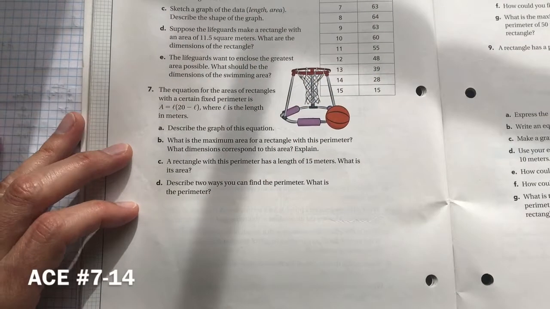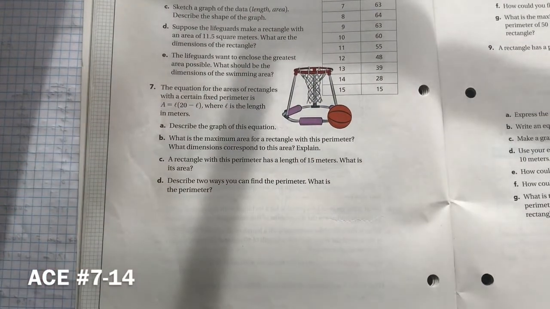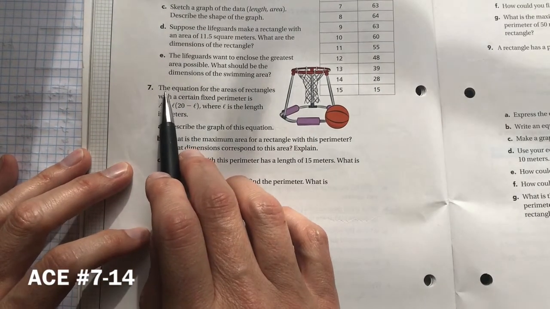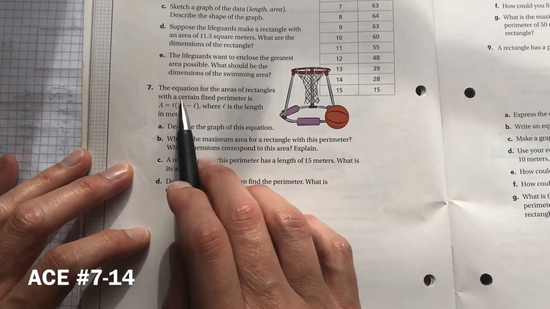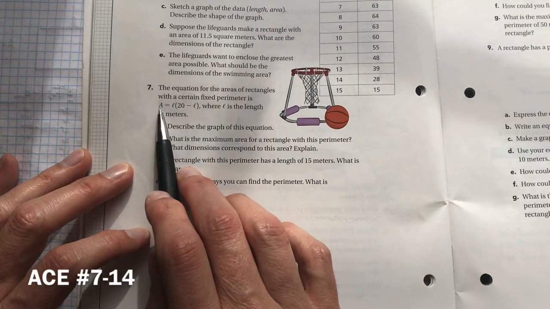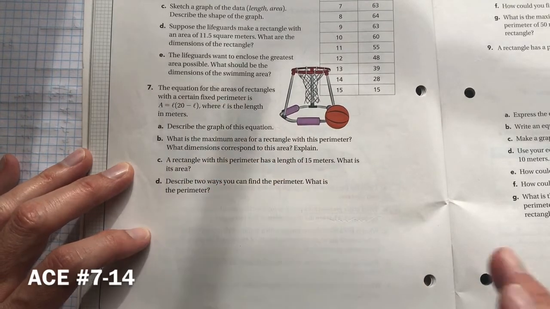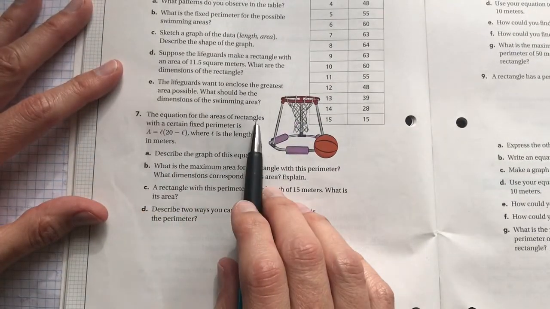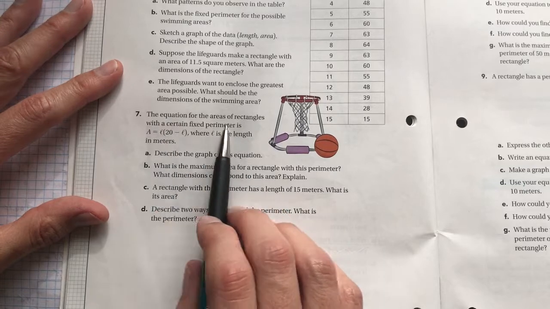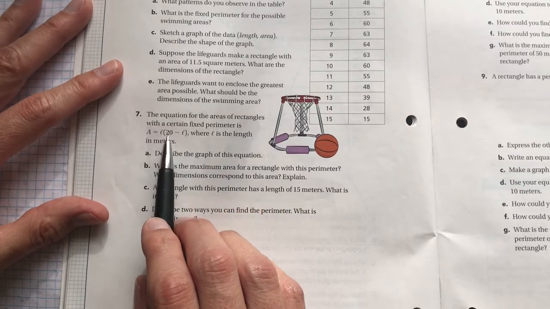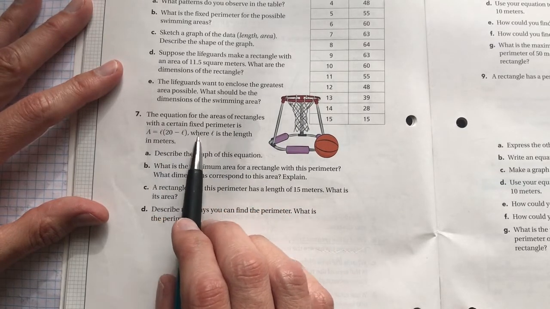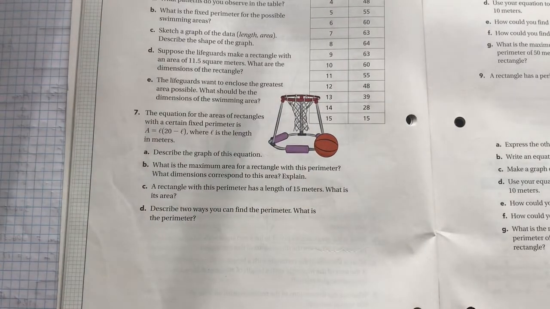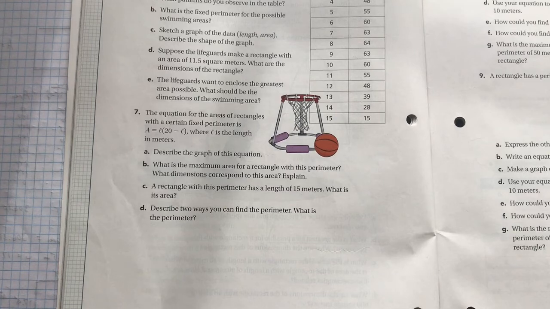All right, so for today's ACE work, we're going to be looking at numbers 7 through 14. And so here it is, number 7. The equation for the areas of rectangles with a certain fixed perimeter is area equals length times 20 minus the length, where length is in meters. Describe a graph.